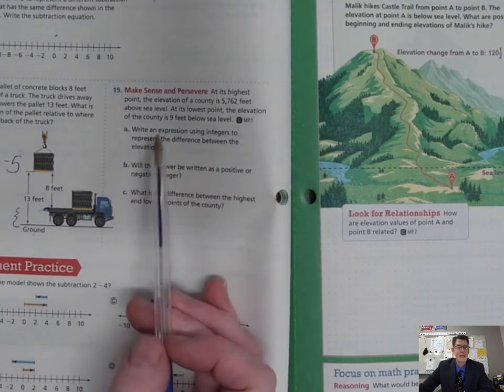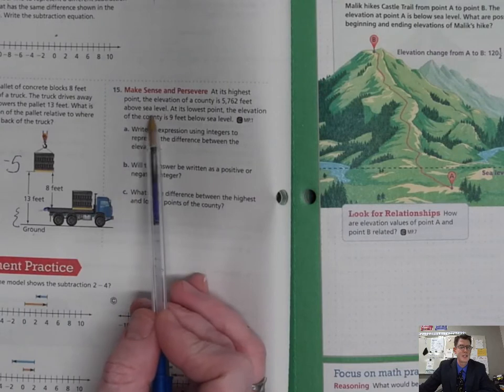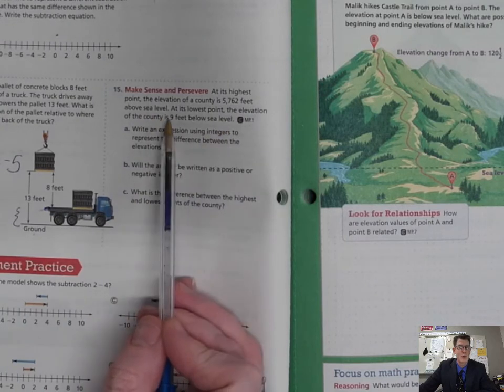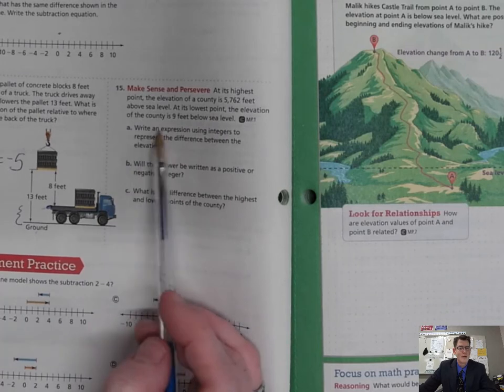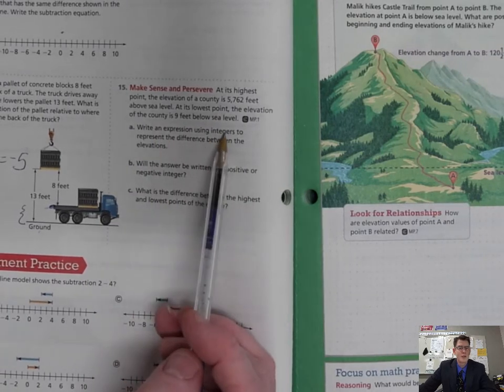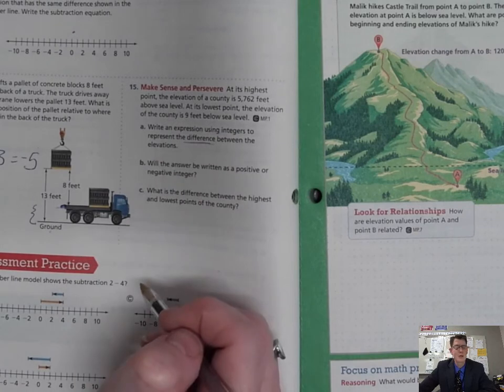On 15, the elevation of a country is 5,762 feet above sea level. At its lowest point, it's below sea level, so that's a negative 9. Write an expression using integers that represents the difference. So we know we're going to be doing difference. We're going to be subtracting between the two.